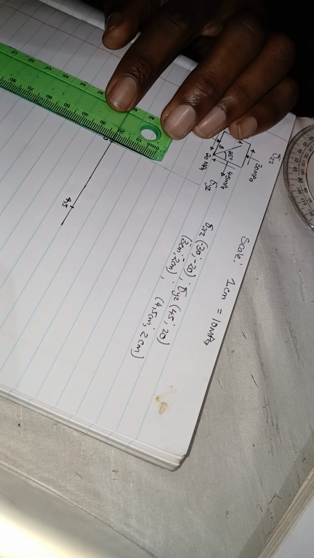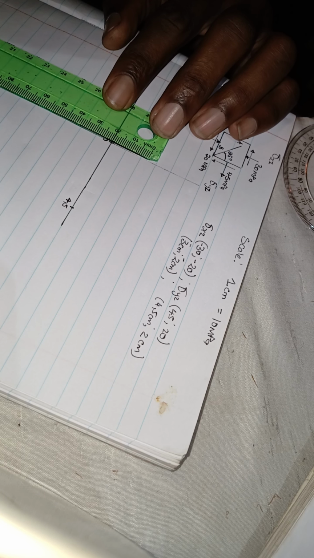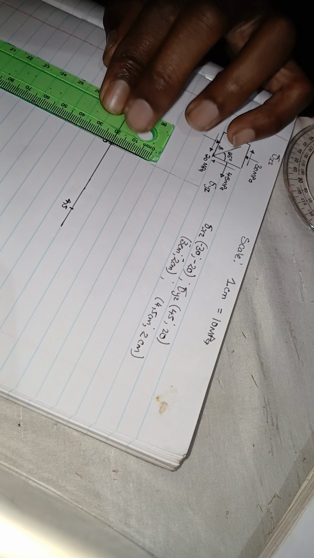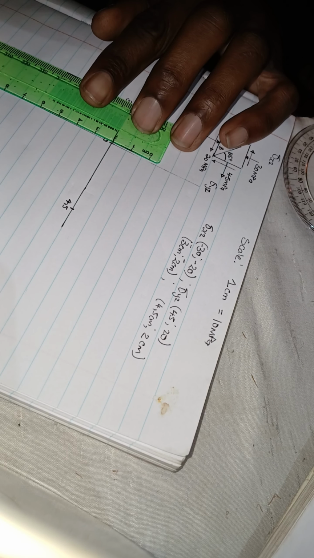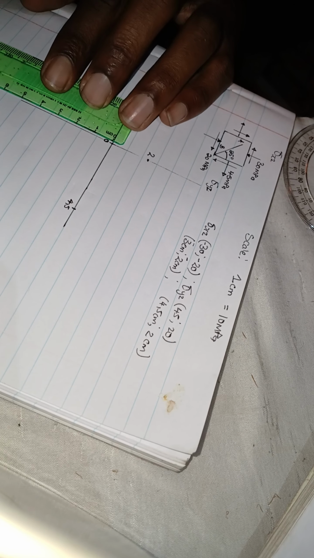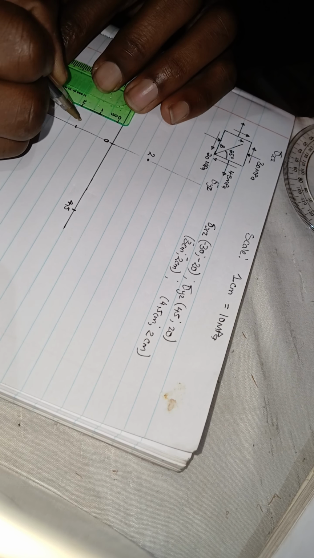So 1, 2. My 2 is here. And same thing this side. This is where my 2 is. Then negative 2, negative 3. These ones act somewhere here.